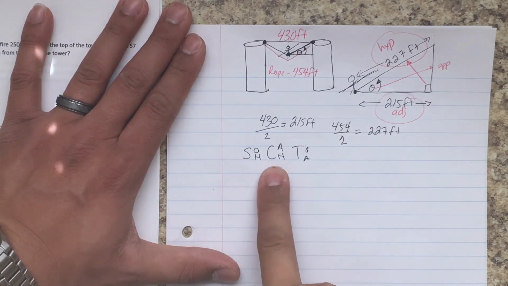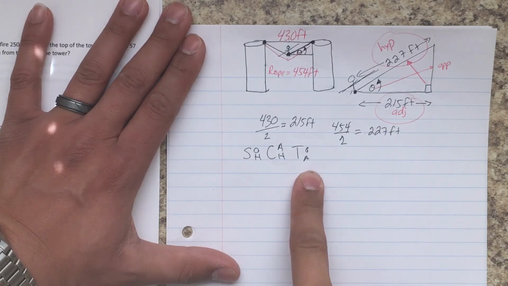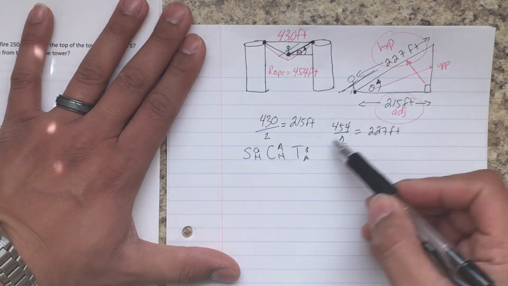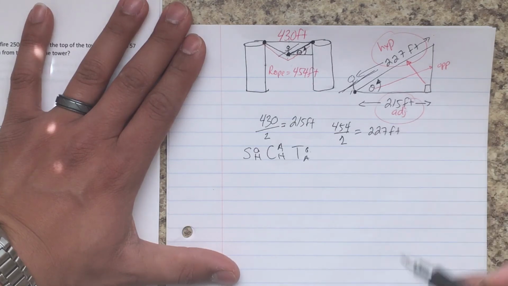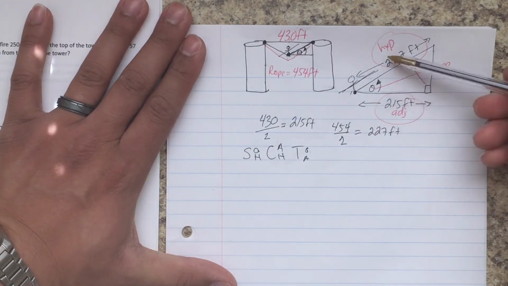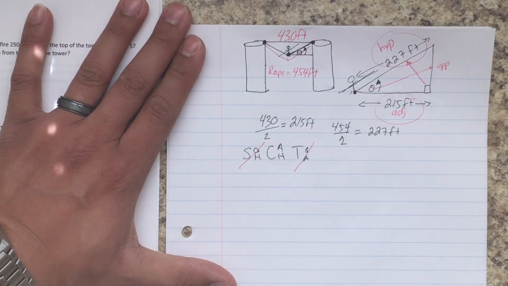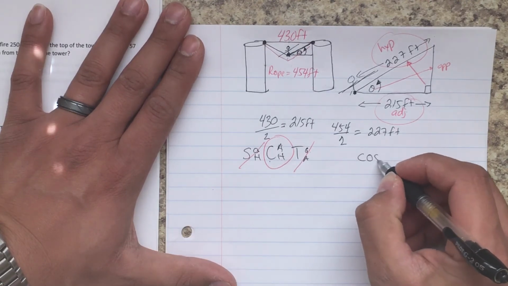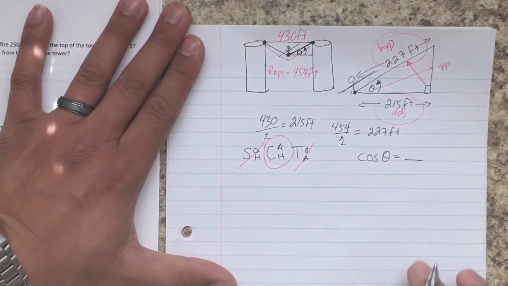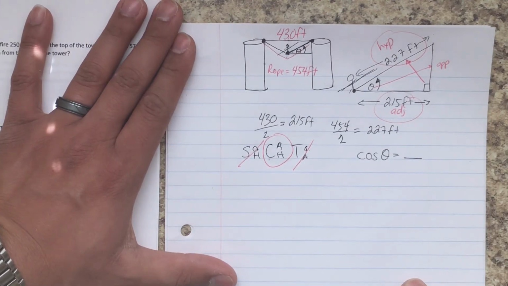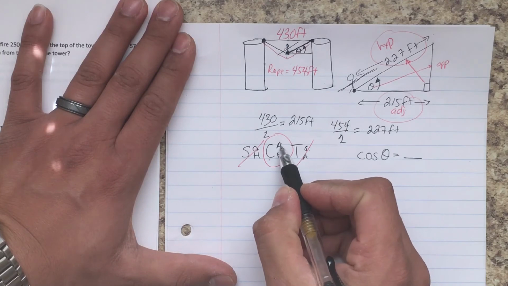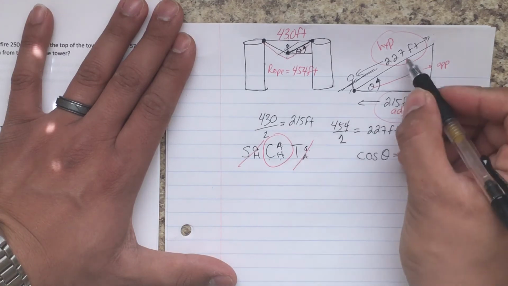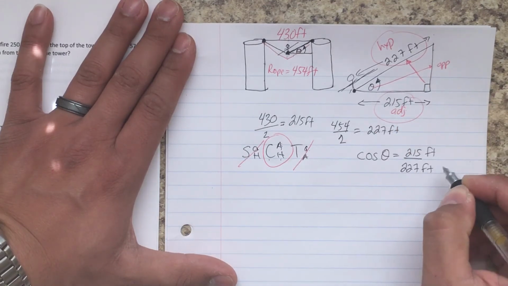Remember, S stands for sine, C stands for cosine, T stands for tangent. The O stands for opposite, the H for hypotenuse, the A for adjacent. So which one has A and H? Not that one, not that one. A and H is cosine. So the cosine of theta is A divided by H. A is my adjacent, which is 215 feet, divided by the hypotenuse, which is 227 feet.